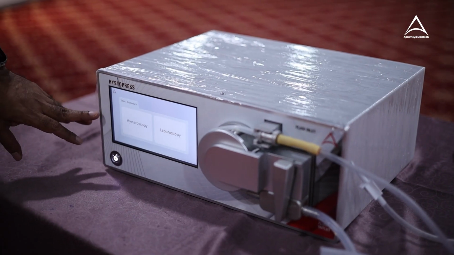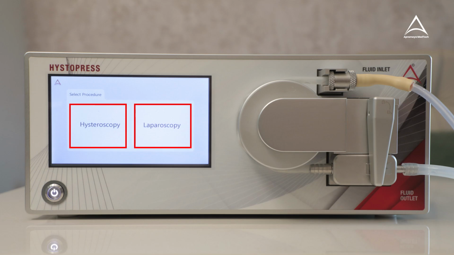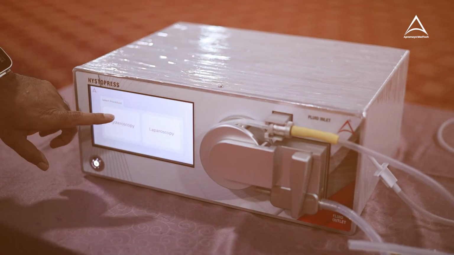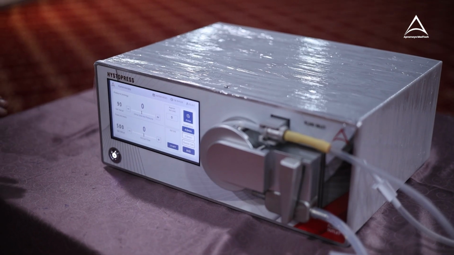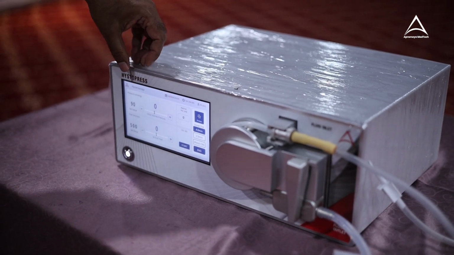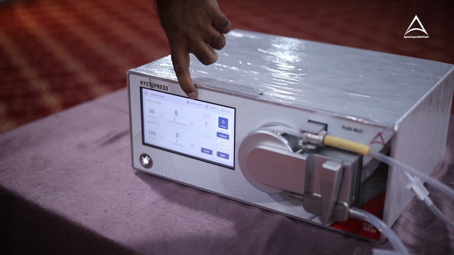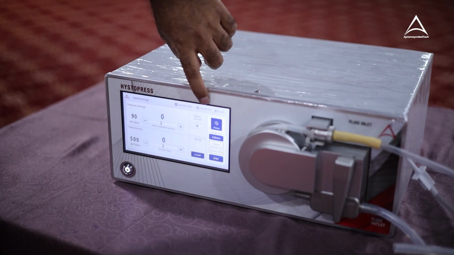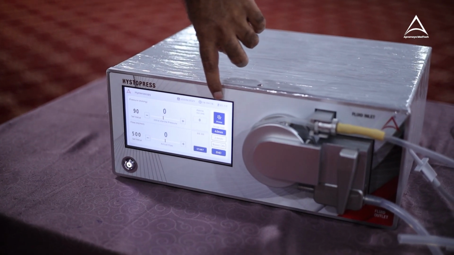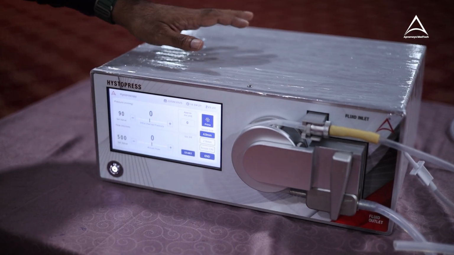Now after self-test is over, you will be presented two program selection. One is hysteroscopy, one is laparoscopy irrigation. So now let us go through the hysteroscopy function. When you press hysteroscopy, program name will be displayed here, date of the procedure and the current timing will be displayed. And this is a temperature display in degree Celsius, which is inside the machine.